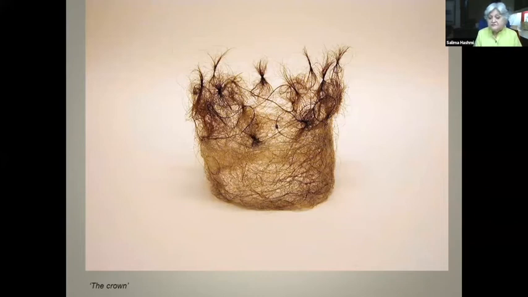The crown is Masuma's mother's hair, which women comb at the end of the long hair, and then they save the little bits that come out, because it's a superstition that you don't throw it anywhere. Somebody might do a bit of black magic. So she made this wonderful work, which I love, called The Crown.